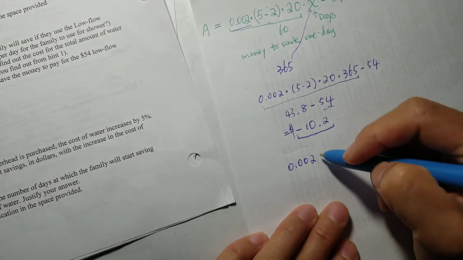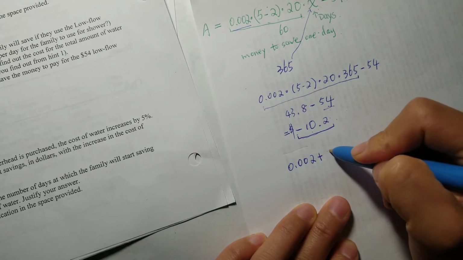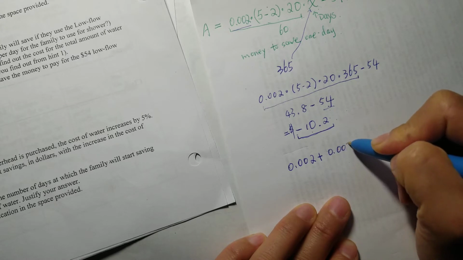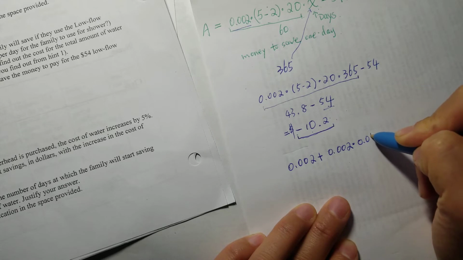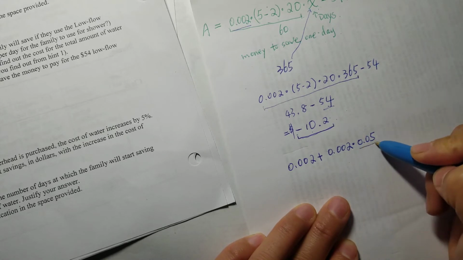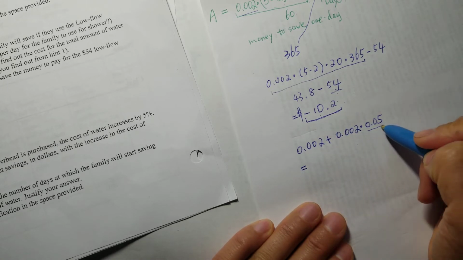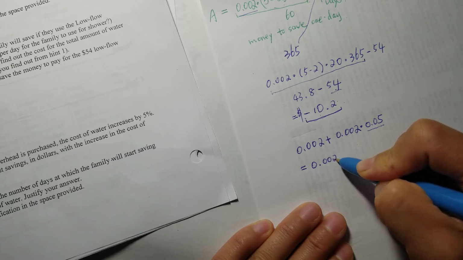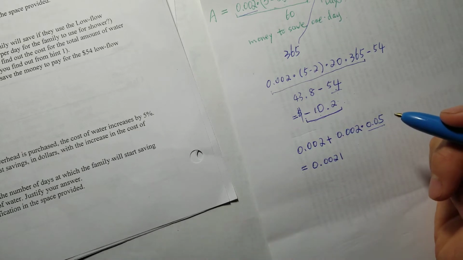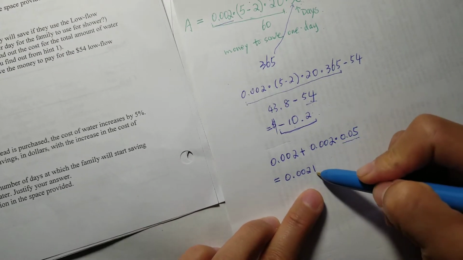It increased, so I'm going to add, because it's increased 5%, the original price multiplied by 5%, converted back to decimal. And by using your calculator, you can find that is 0.0021. It seems like a very tiny number, but think about that. You're using the water every day, which is a lot actually.